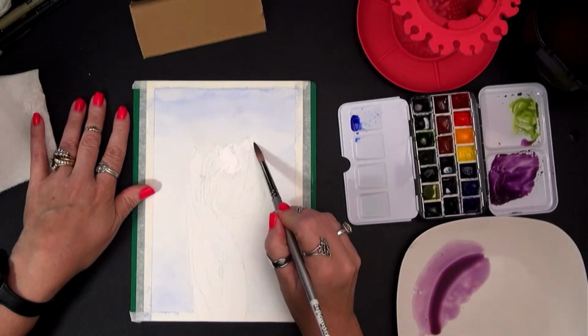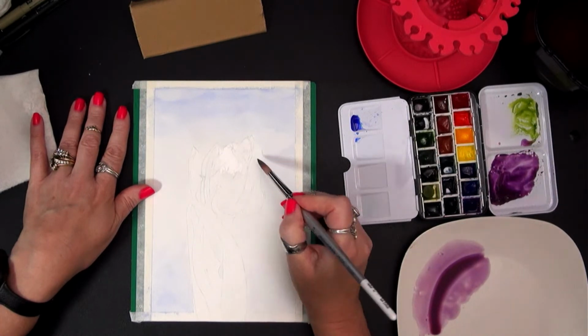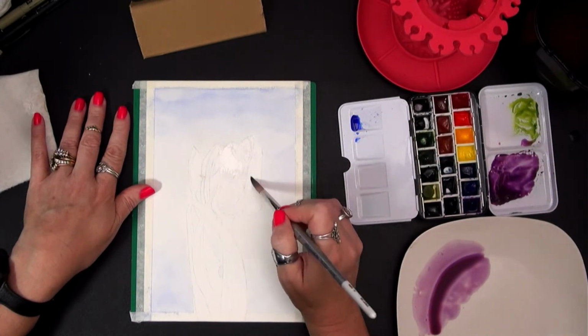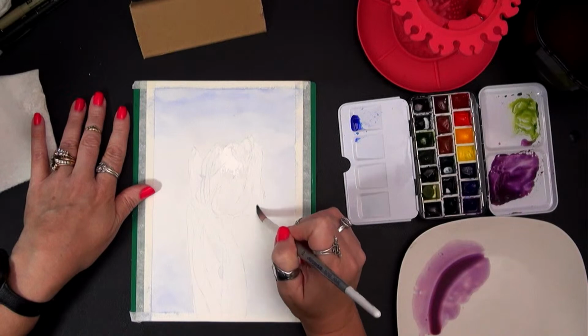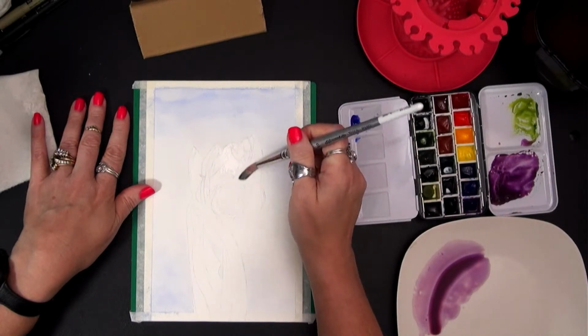And it is warm in the studio today. I don't know how warm it is where you are, but it's about 82 degrees Fahrenheit up here in my area of Maine today.